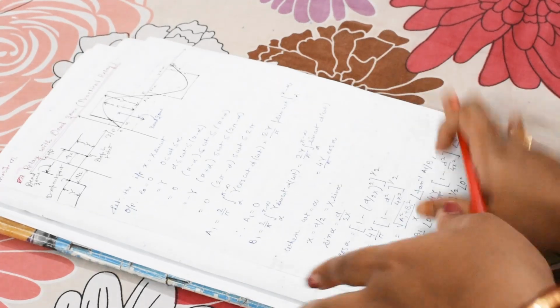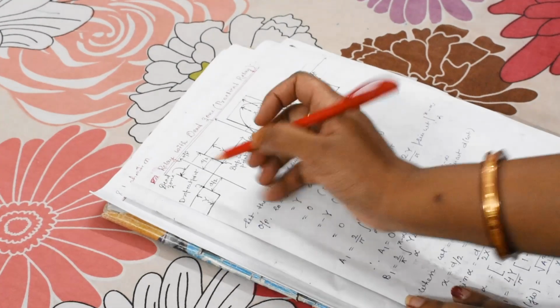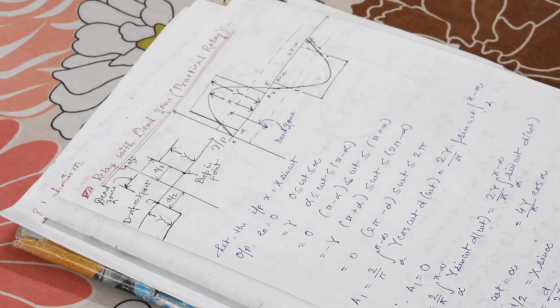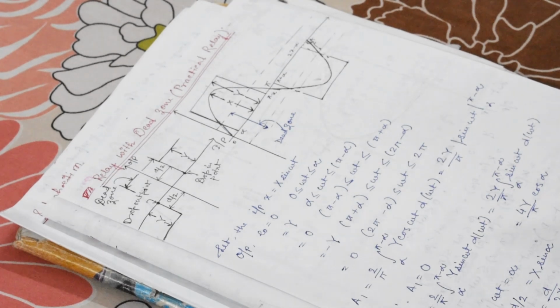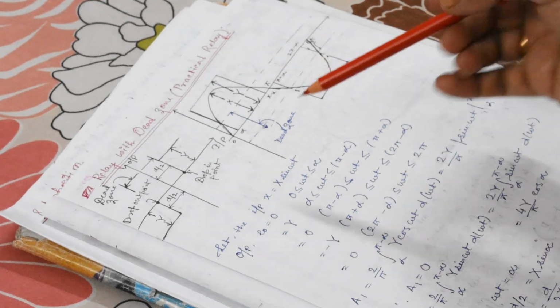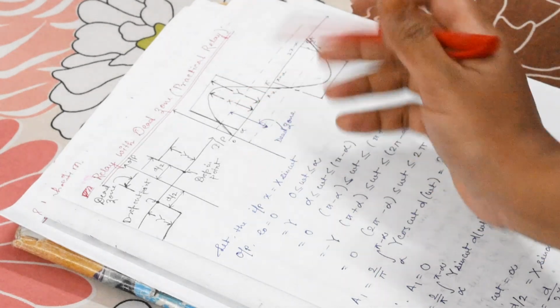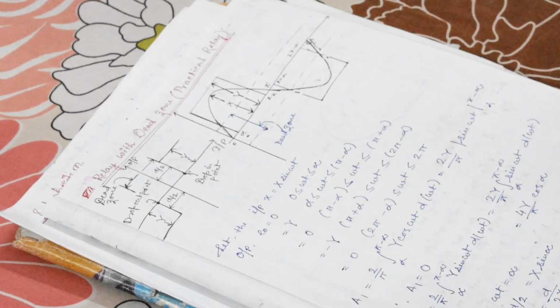Next, we are going to find the describing function of a relay with dead zone. Actually, this is a practical relay. If we give a sinusoidal input, we get an output which is delayed by an angle alpha.